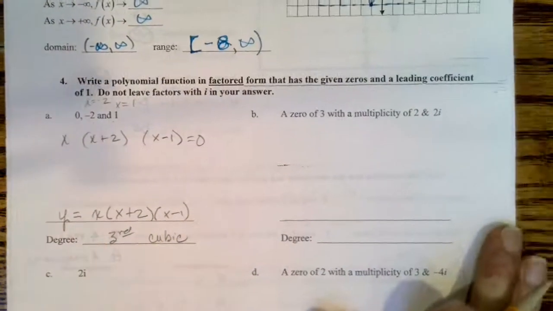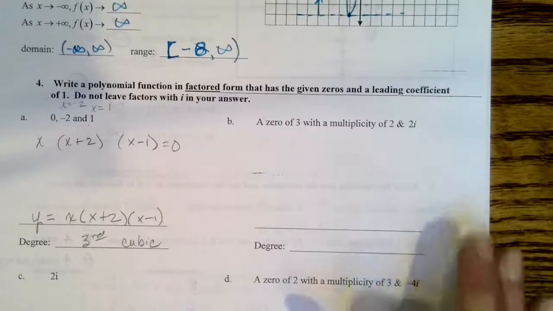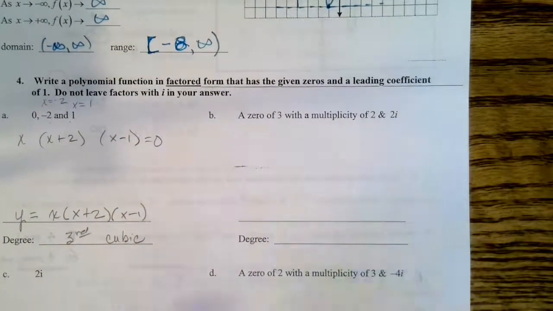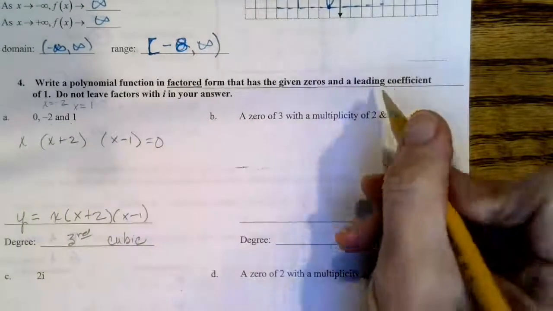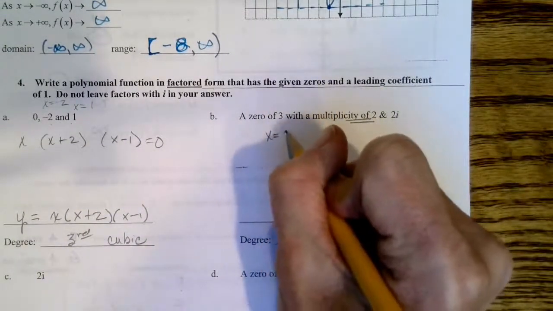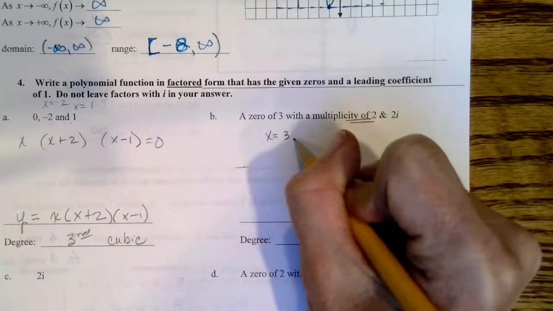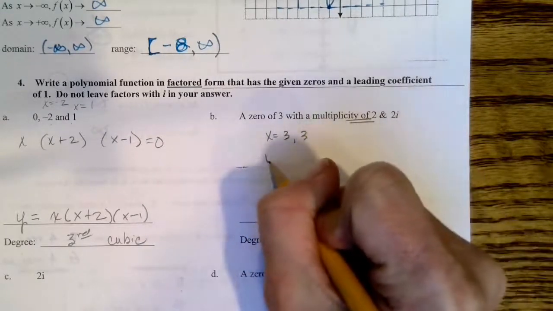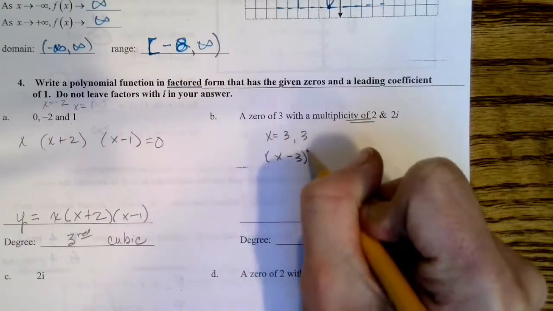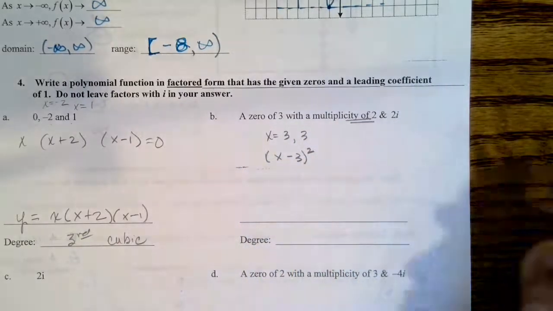All right, a 0 of 3 with a multiplicity of 2 and 2i. All right, so let's talk about what this means. If I have a multiplicity of 2, that means that x is equal to 3 twice, which means that x minus 3 is a factor twice.